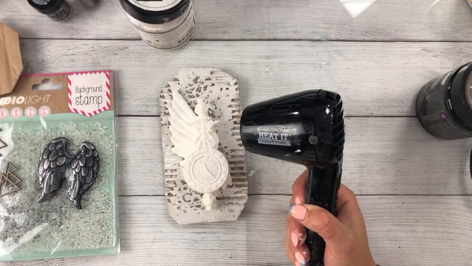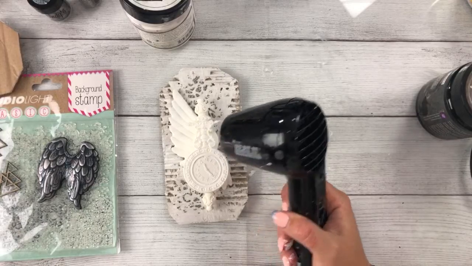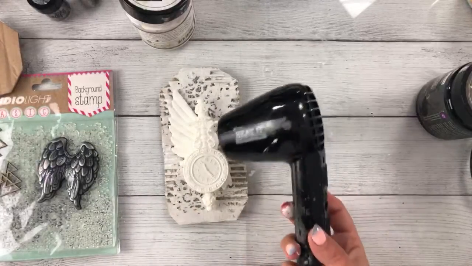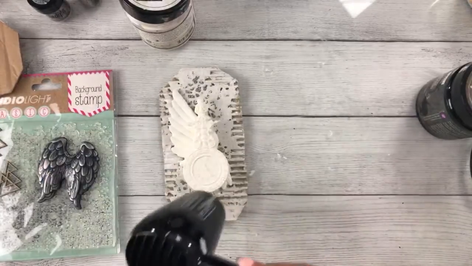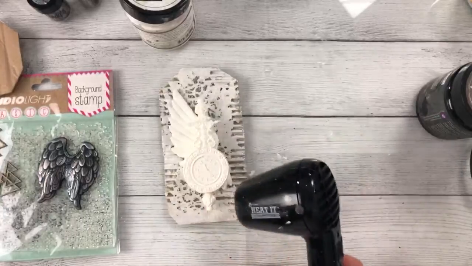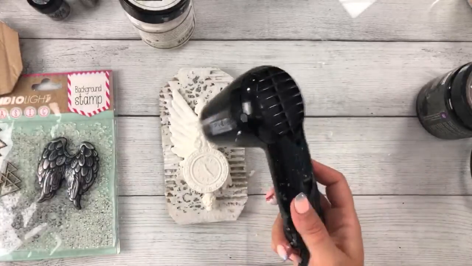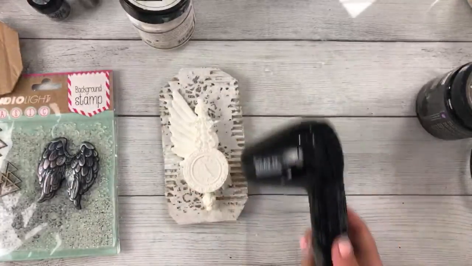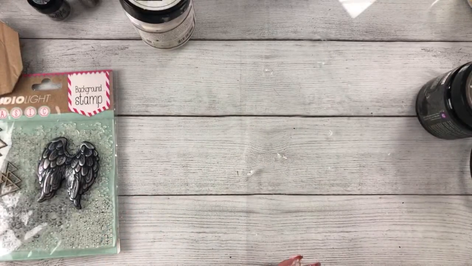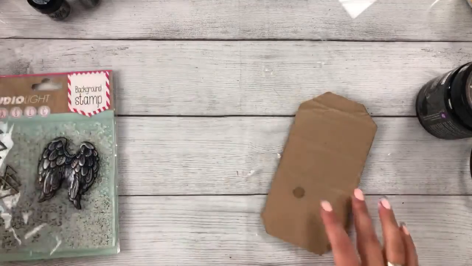So let me dry it just a little bit, because otherwise when I set it aside, it might fall off or anything, and I don't want that. Okay, this is going to get a drying spot here. And let's continue with the other one.